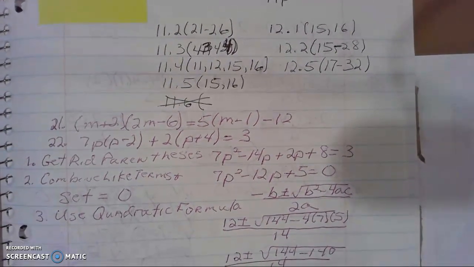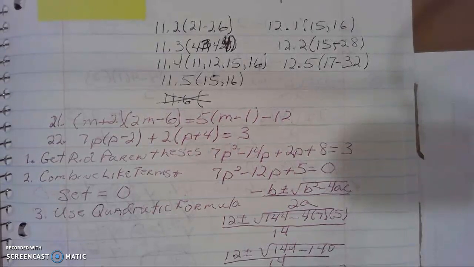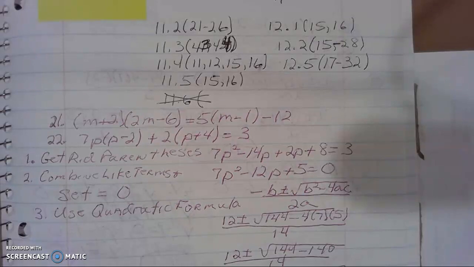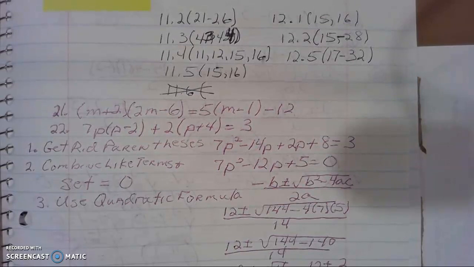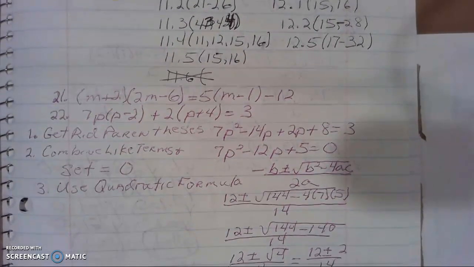On 11.2, it's all about using the quadratic formula. Before you use the quadratic formula, you've got to get rid of parentheses. On number 21, you would use FOIL first on the left side. But on number 22, I didn't need FOIL, but I got rid of the parentheses.